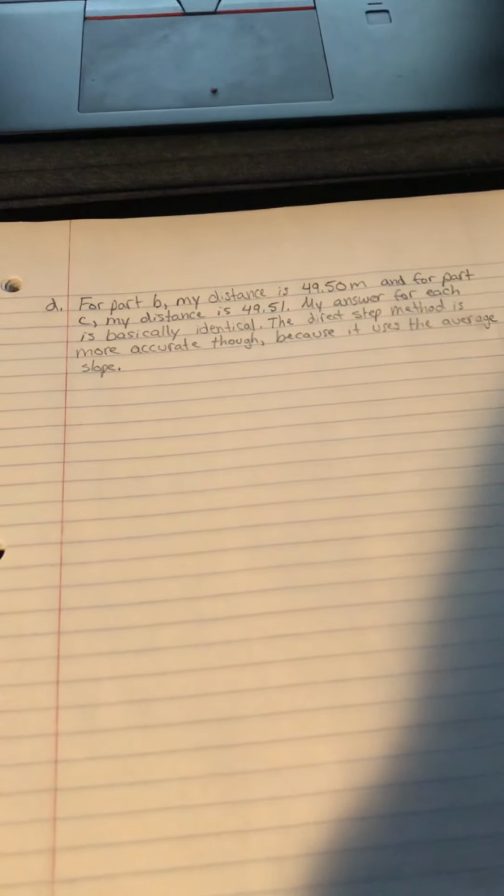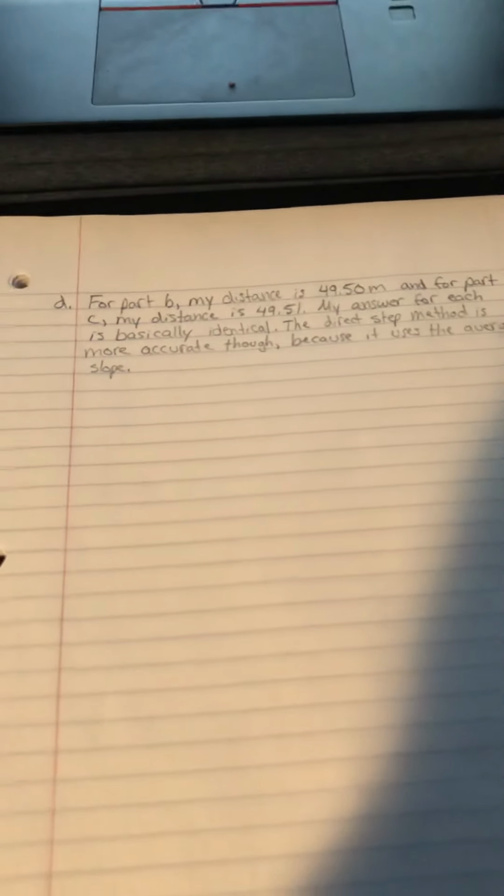And then for part D, I said my distance on part B is 49.5 meters, and for part C, my distance is 49.5. So they're very similar, but I believe that part C would be more accurate because it's using the average slope over the entire thing instead of one slope. So I believe that would be more accurate.